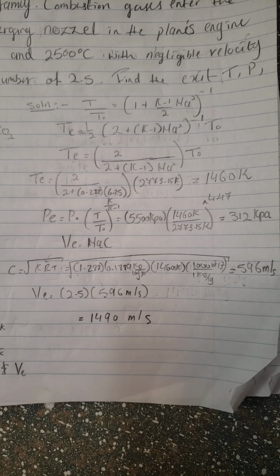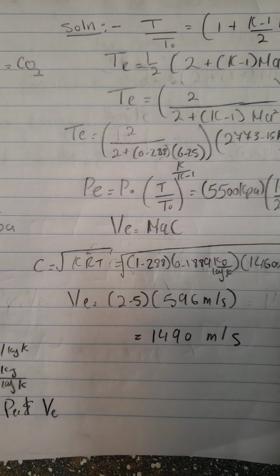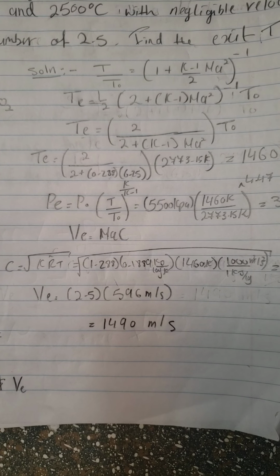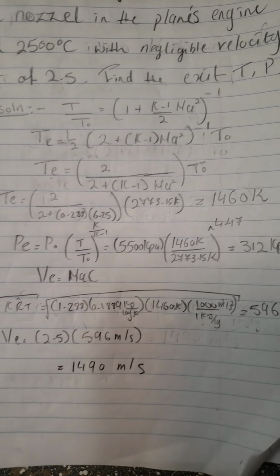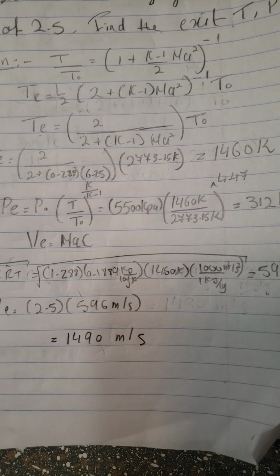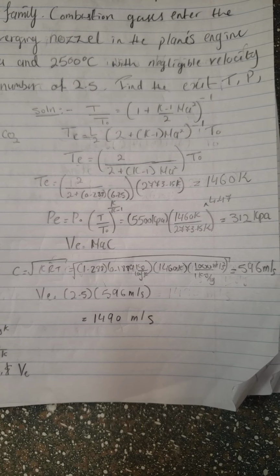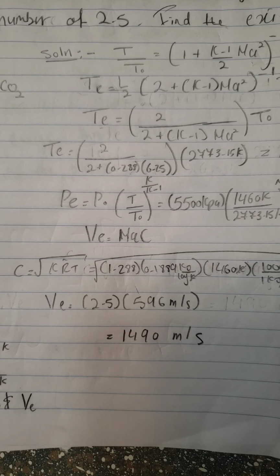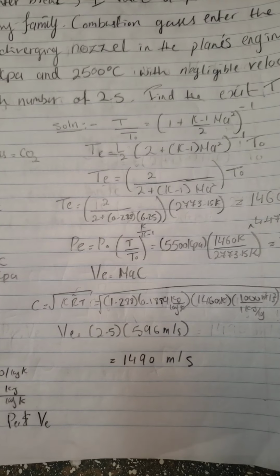We know that to solve for velocity, we need the Mach number and c. We know that this is the equation for c is equal to root kRT. We plug in all of our numbers from our knowns, as well as T exiting that we had just calculated, and we convert to meters per second using this conversion factor, and we get a c of 596. We plug that into our equation, and we get a velocity of 1,490. This is a high velocity, makes sense since it is an airplane.